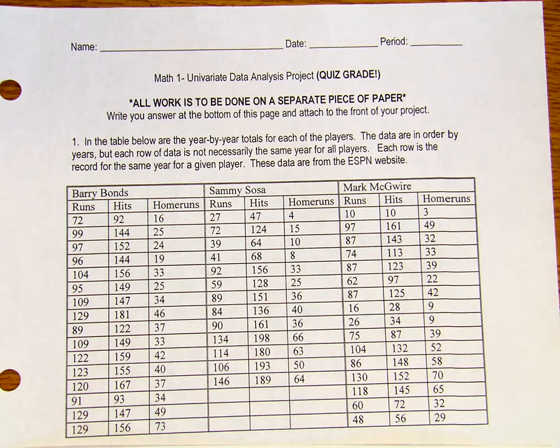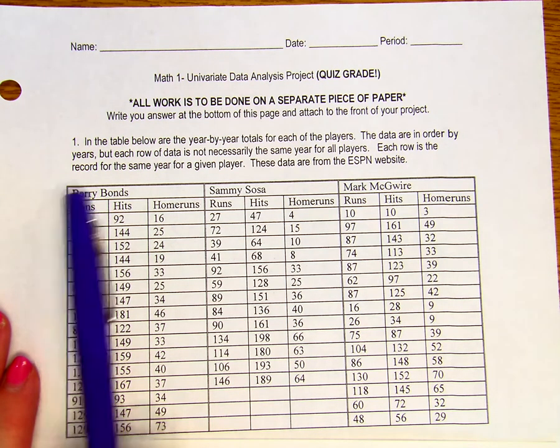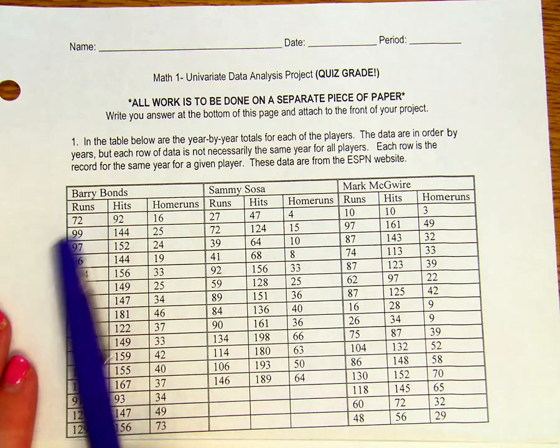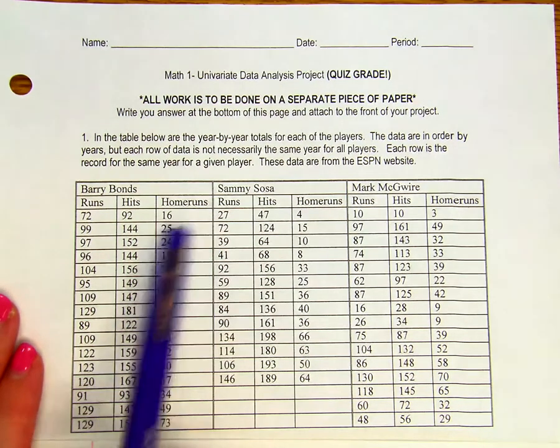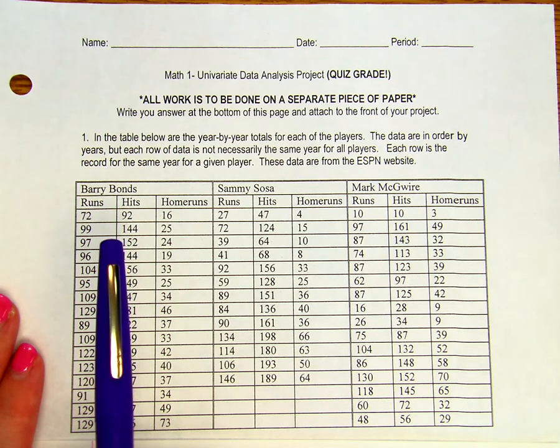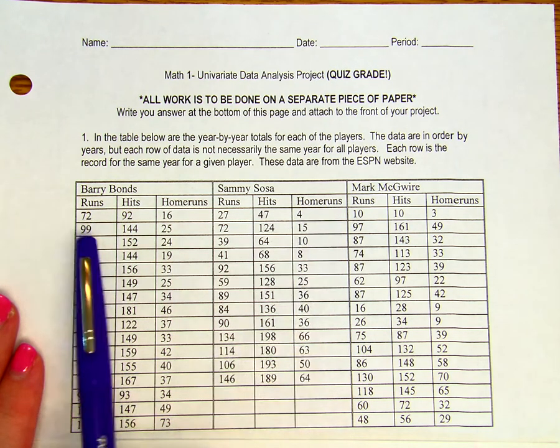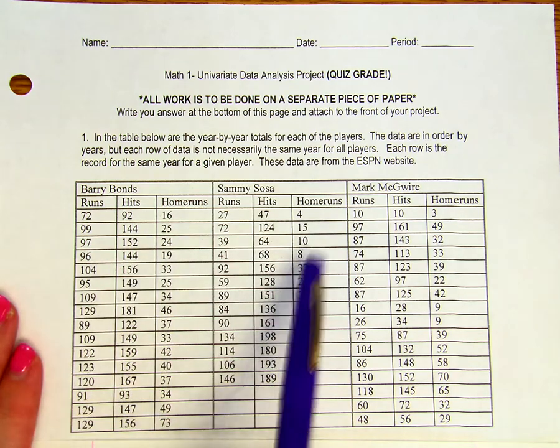So it says in the table below are the year-by-year totals for each of the players. The data are in order by years, but each row is not necessarily the same year for each player. So this might be 1970 for Barry Bonds, but that doesn't mean it's 1970 for Mark McGwire. So don't worry about the years on the side here. Each row is the same year for each given player. So this is like year 1, year 2, year 3, year 4, and so on.